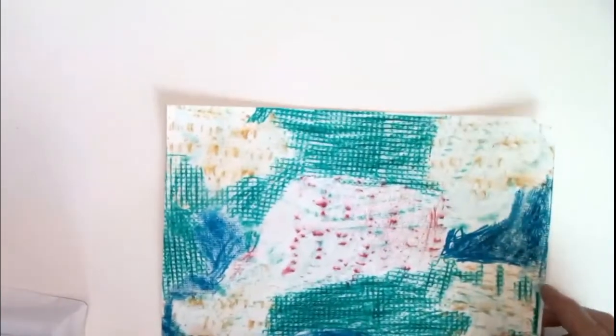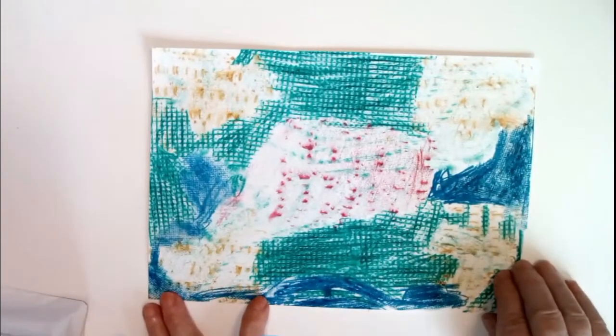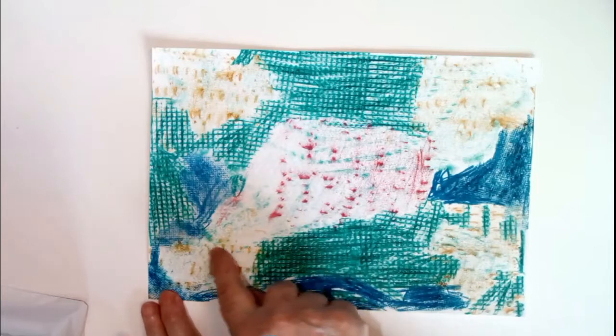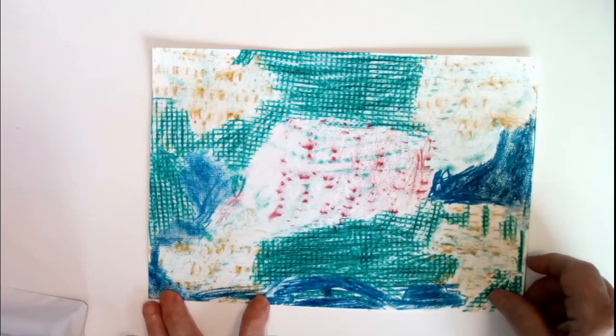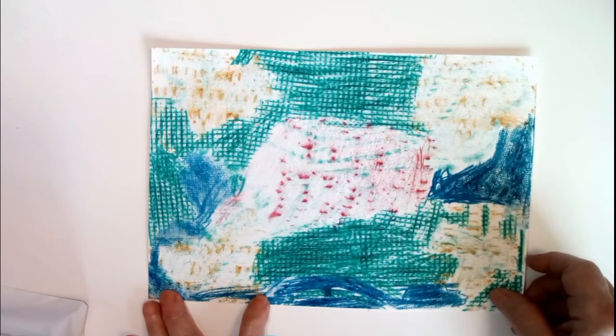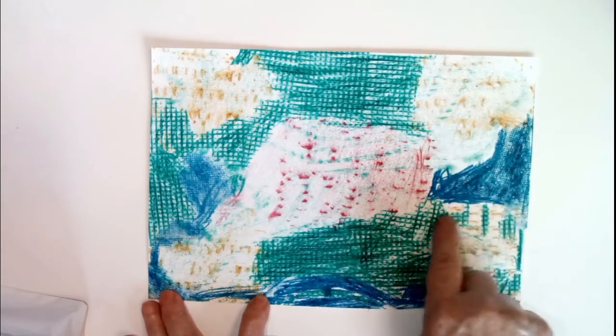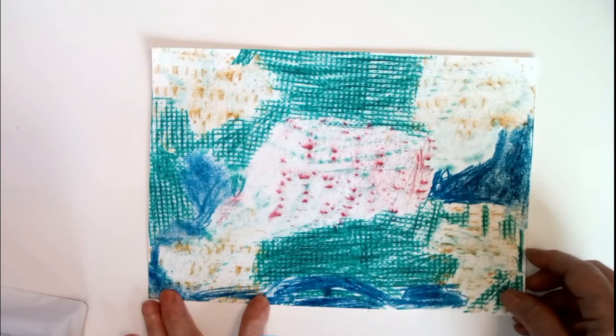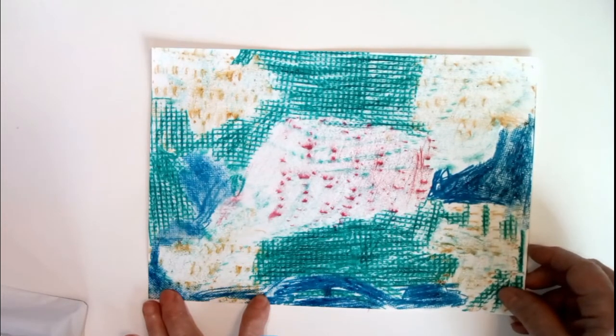Here's one called Zen Garden, using a lot of the metal textures. And it looks like a garden. Yeah, these look like trees, and I can see a lot of different abstract areas too, which is very pleasing.